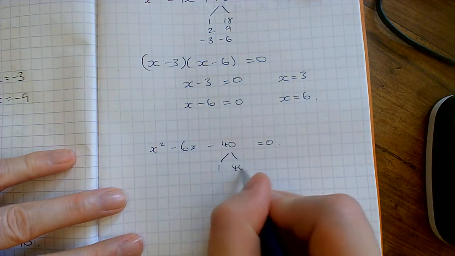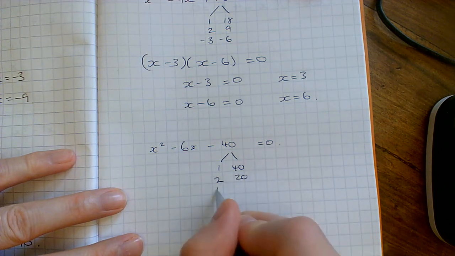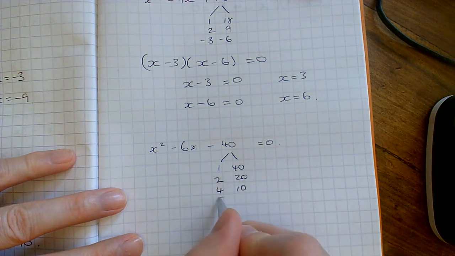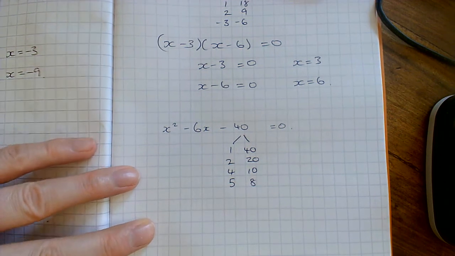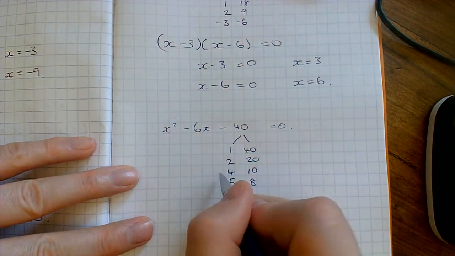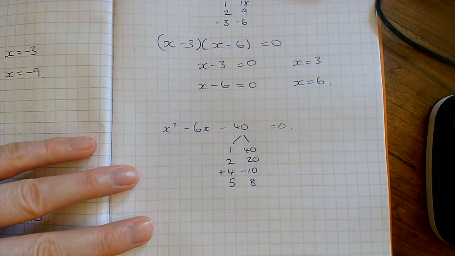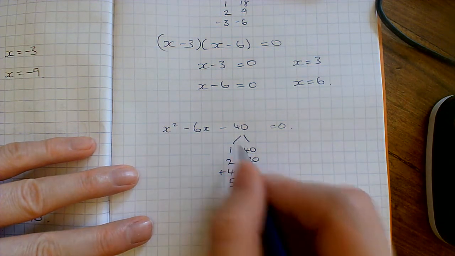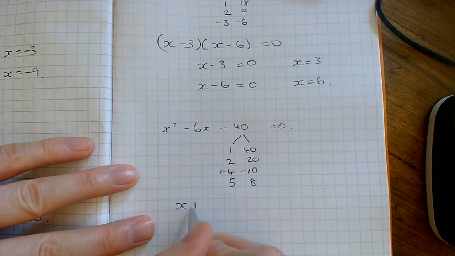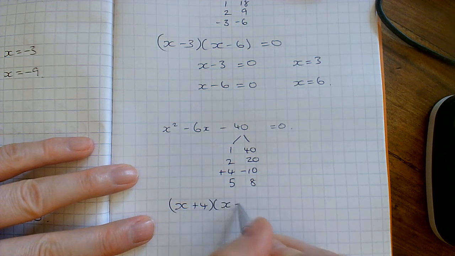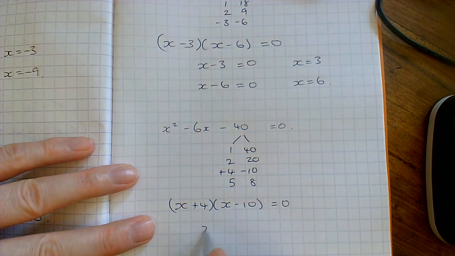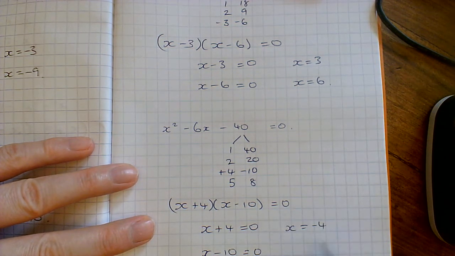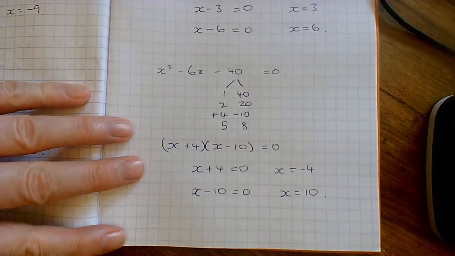40 is 1 and 40, 2 and 20, 4 and 10, 5 and 8. Those are my options for 40. And the only way I can make minus 6 is by having plus 4, take away 10, that gets me down to minus 6, that's the only option. That gives me x plus 4, x minus 10 equals 0, so x plus 4 equals 0, or x minus 10 has to be equal to 0, in which case x equals minus 4, or x equals 10. And that's the end of the MyMaths task.